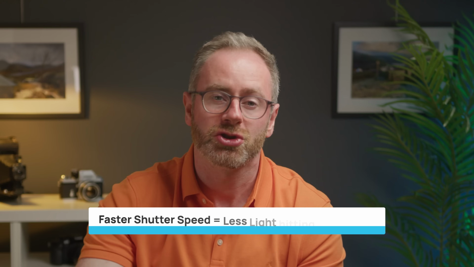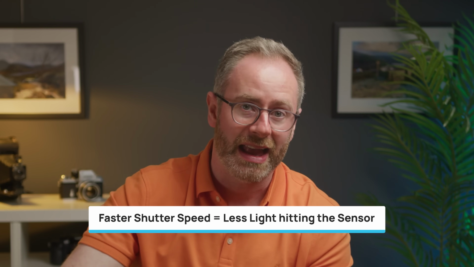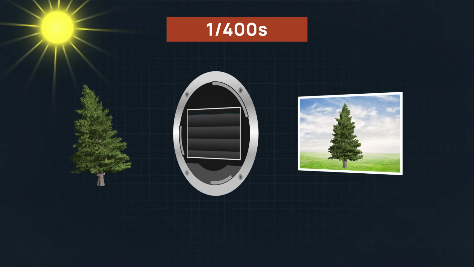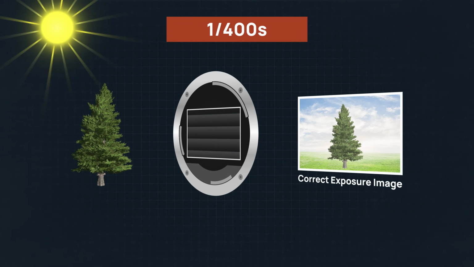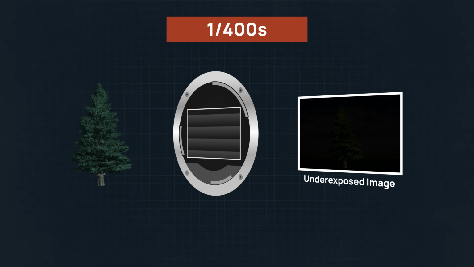And the catch is your camera can't just magically make things brighter when you increase your shutter speed. In fact, the opposite is going to happen. A fast shutter speed means less light hitting your sensor, which can leave you with an underexposed, noisy, or just plain awful image. This is why shooting at 1/400th of a second works great in bright daylight, but if you use the same shutter speed in the morning's blue hour, your image is going to come out as if you took it in the dark.